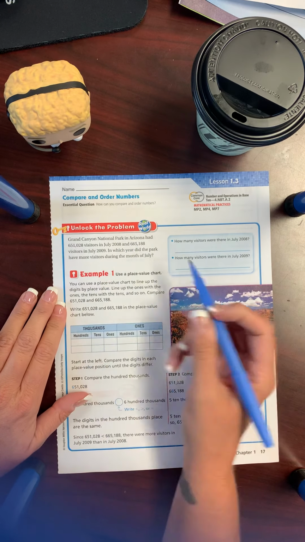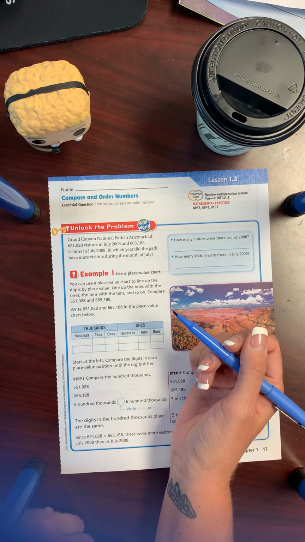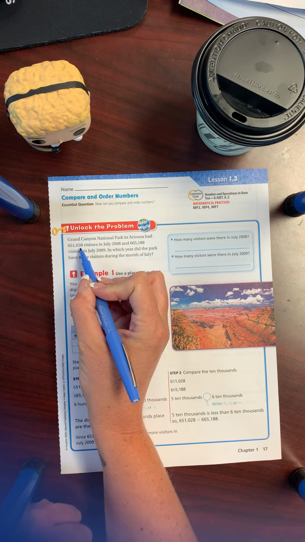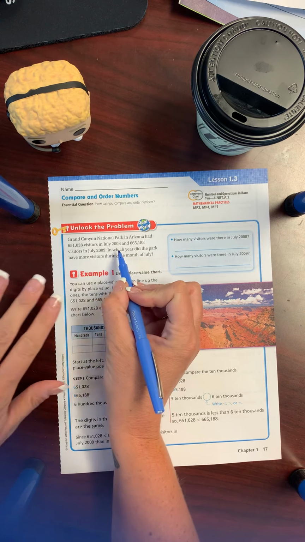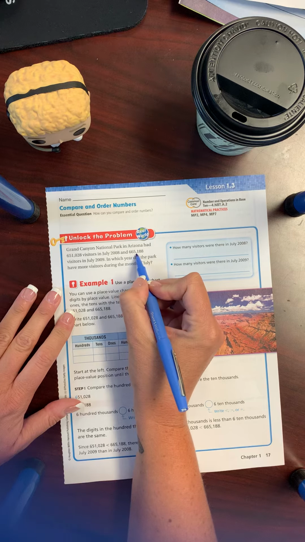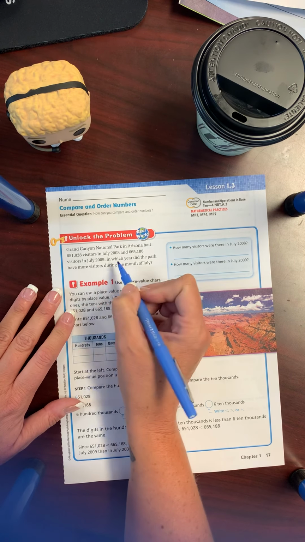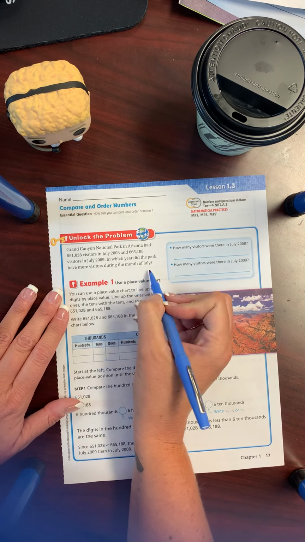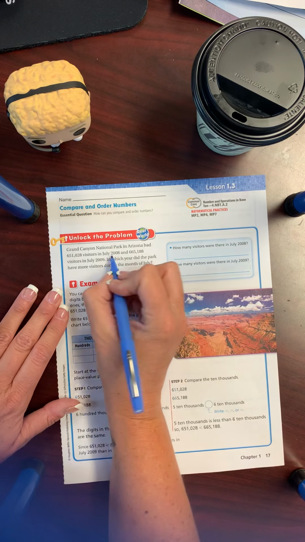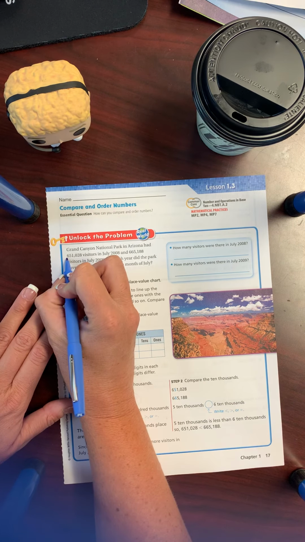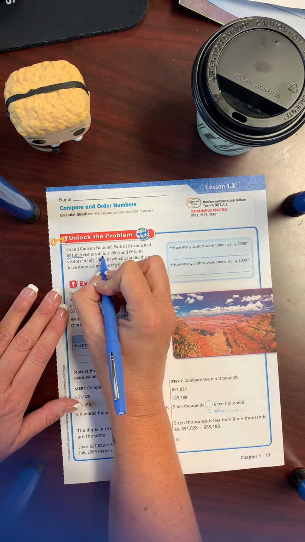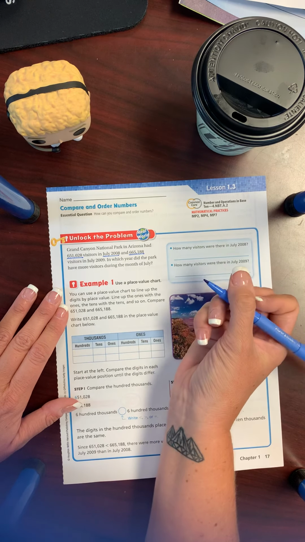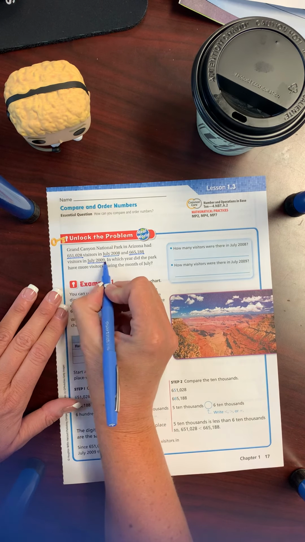So, unlocking the problem. Grand Canyon National Park in Arizona had 651,028 visitors in July 2008 and 665,188 visitors in July 2009. In which year did the park have more visitors during the month of July? Okay, so we're looking at 651,028 visitors in July 2008 and 665,188 visitors in July 2009.